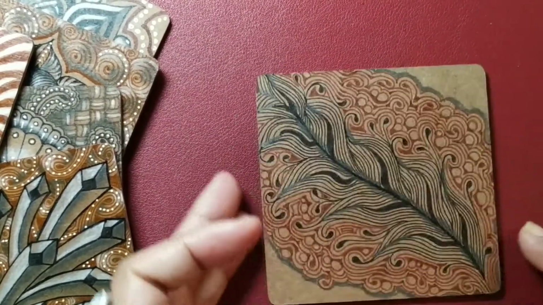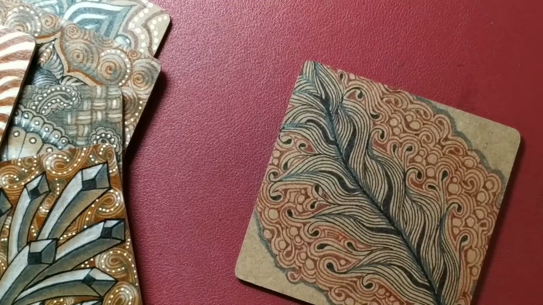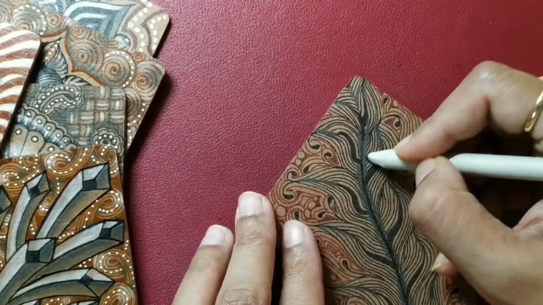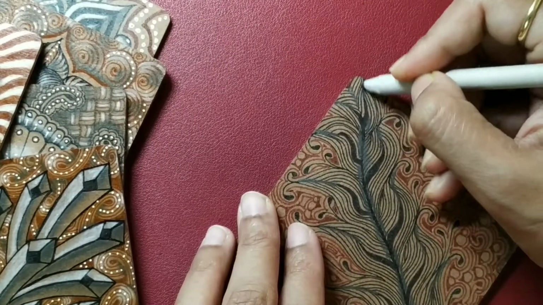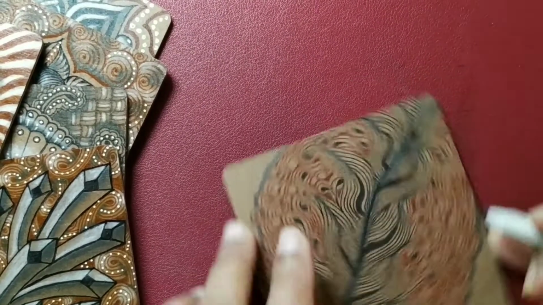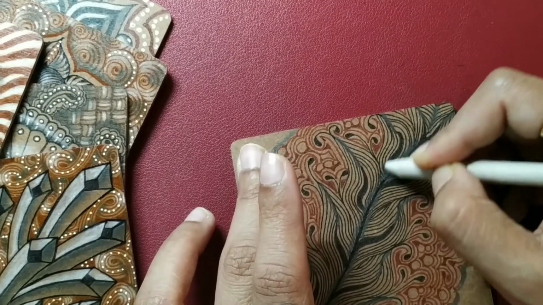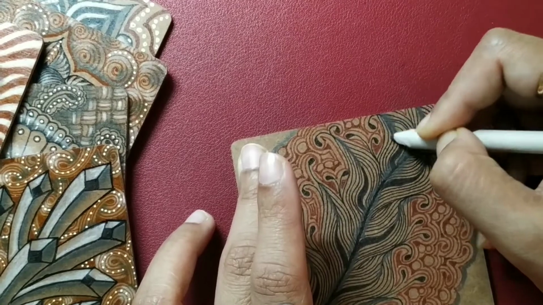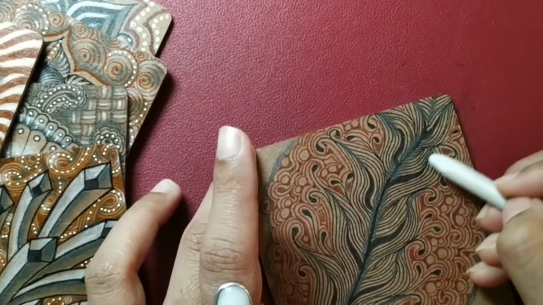Let us first blend and we'll see where we want to add more. So I'm just going to blend carefully, not blending too much because we also want a highlight on the leaves.